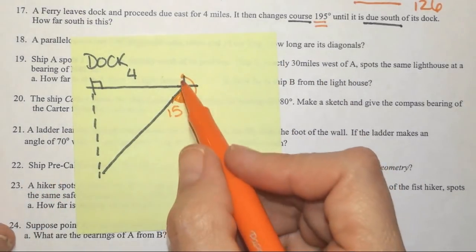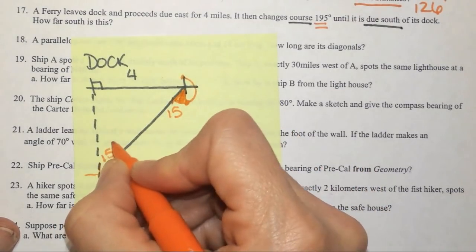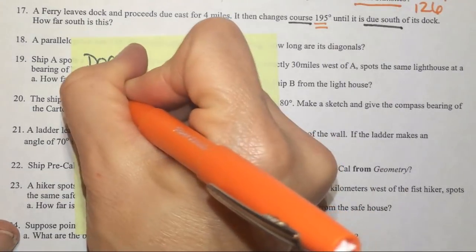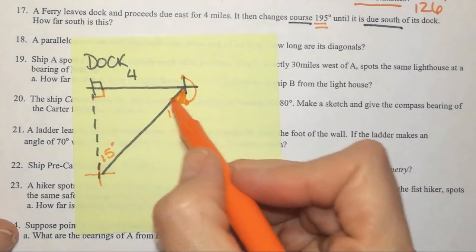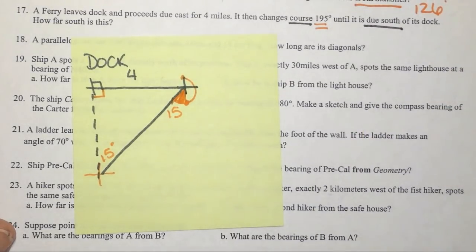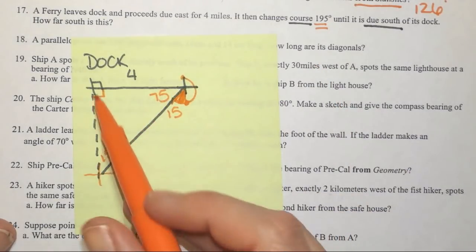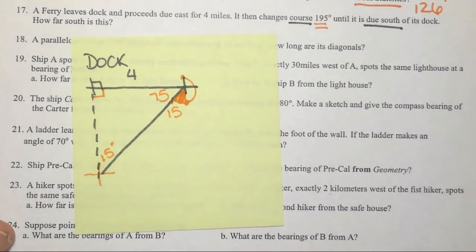Okay, if this is 15, alternate interior angles, so that this is also 15. I know this is 90, so I should be able to find this missing piece. And find out that missing piece is 75. 75 plus 15 plus 90 adds up to 180.